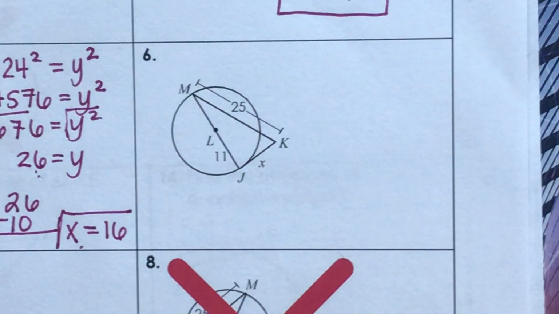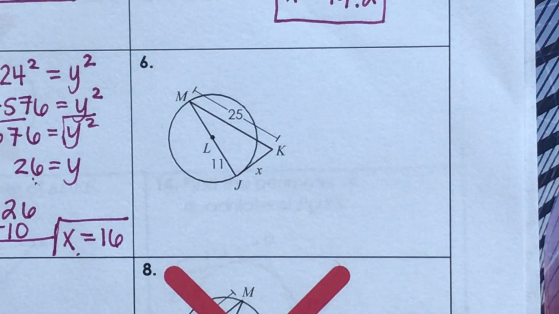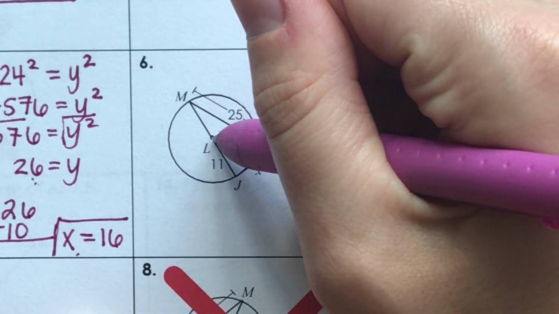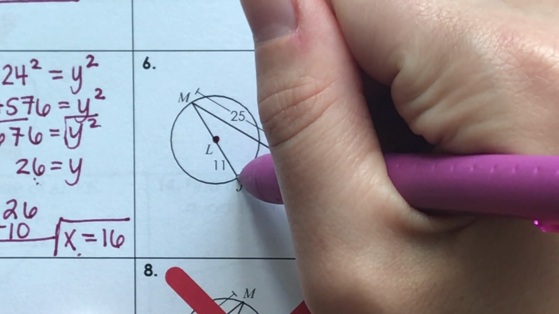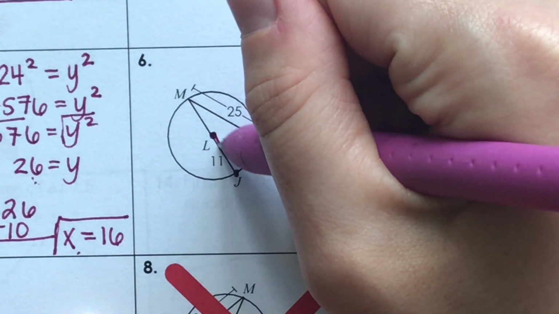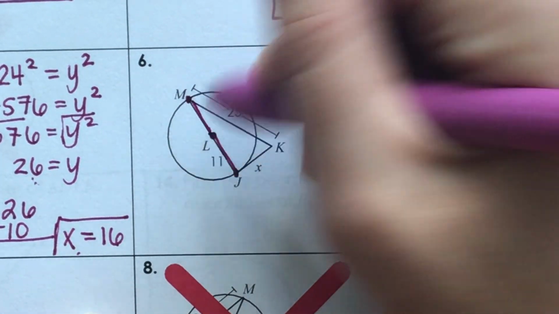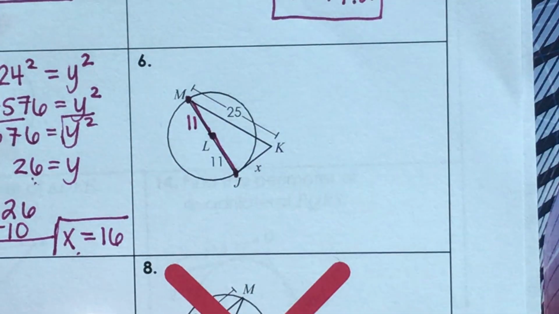Number 6, same sort of thing. First thing I'm going to look for is my radius. Now, what I notice is I am given a diameter. I'm given the whole thing. I'm given that this one piece from L to J is 11. That must mean that this piece from M to L is also 11.